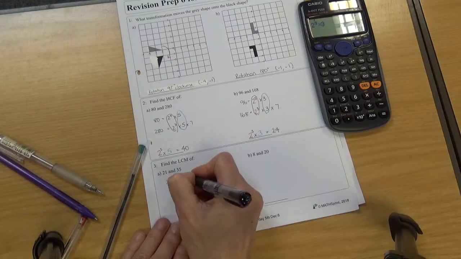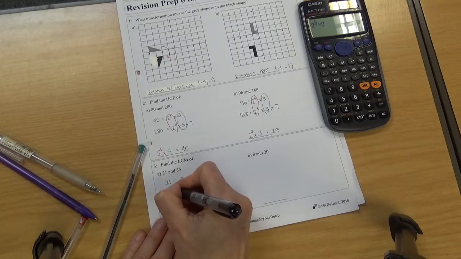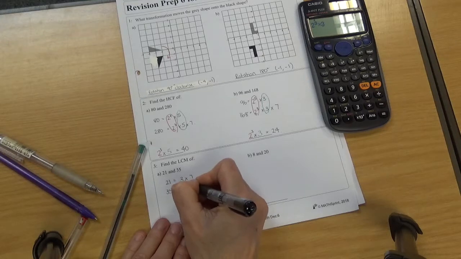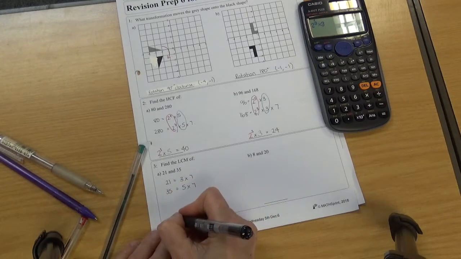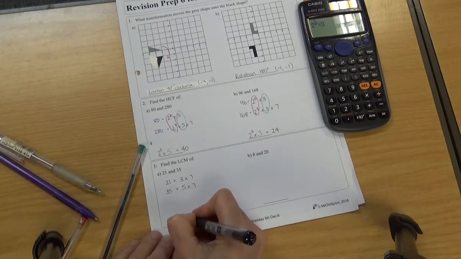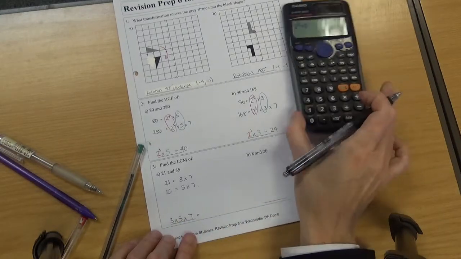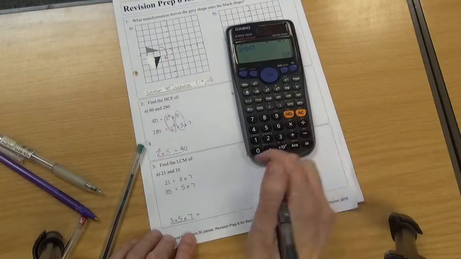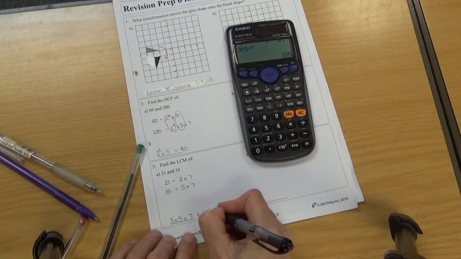21 is 3 times 7. 35 is 5 times 7. So lowest common multiple is a 3, a 5 and a 7, which makes 105.